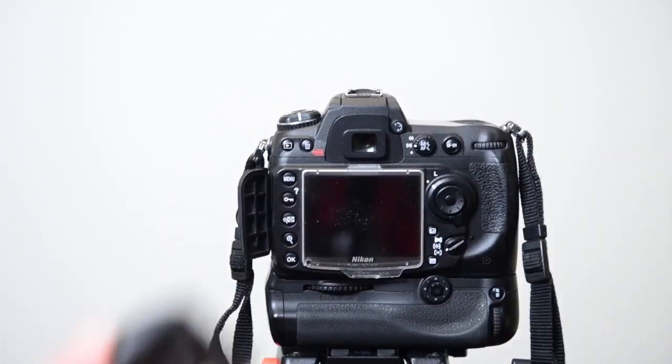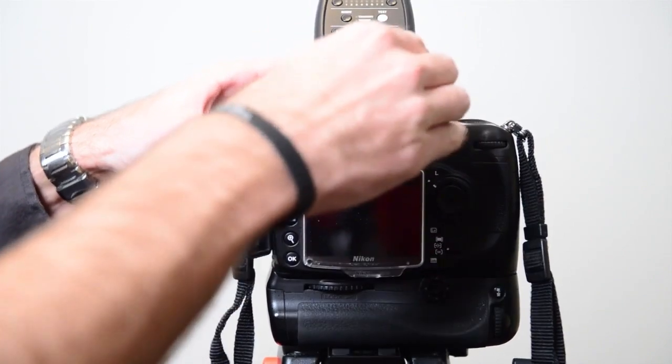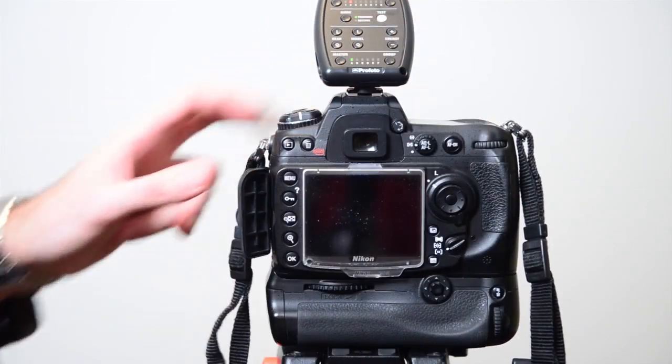The reason that I like using the ProPhoto D1s is that they have receivers built in. I don't have to have a Pocket Wizard for every single light. So now I can just put the Air remote on top of my camera. Both of the receivers are built into the mono lights, and I can just flip them on and it will start triggering the lights every time the camera takes a picture.